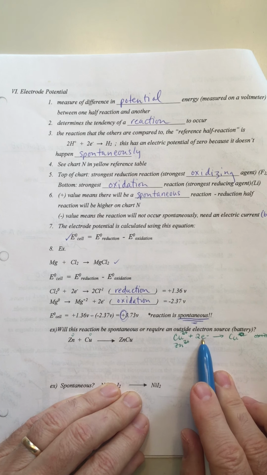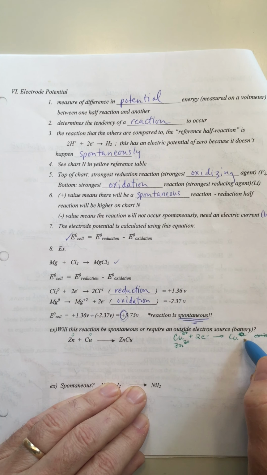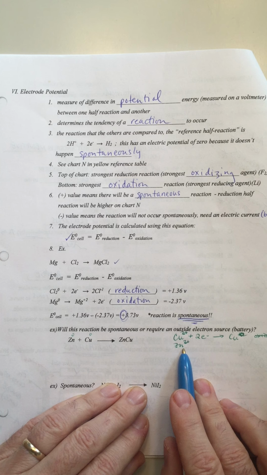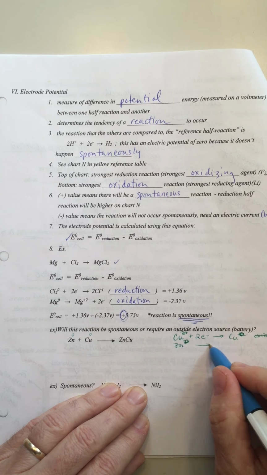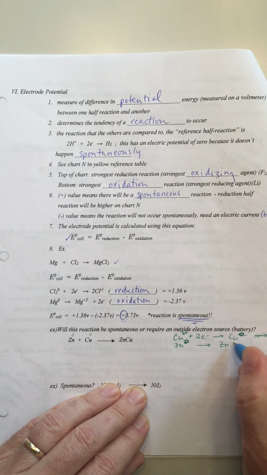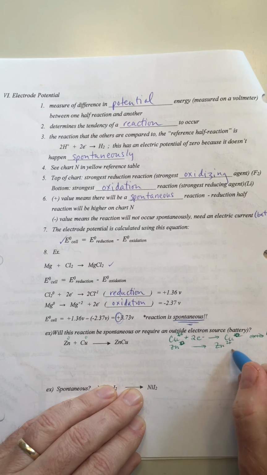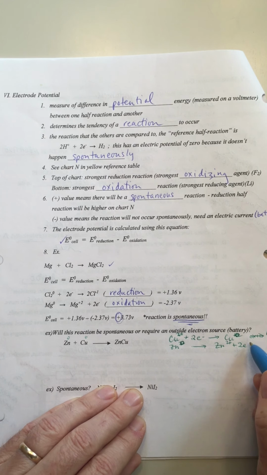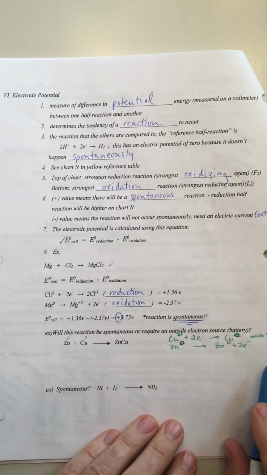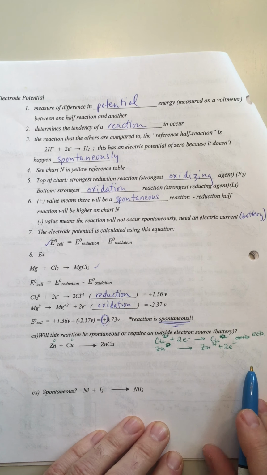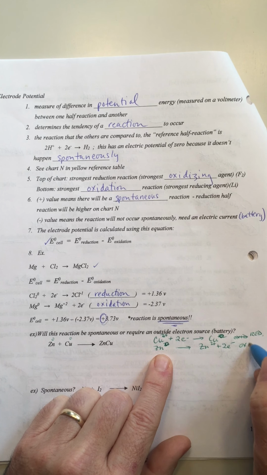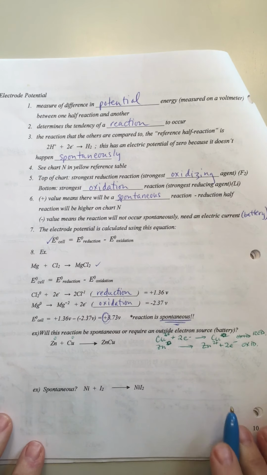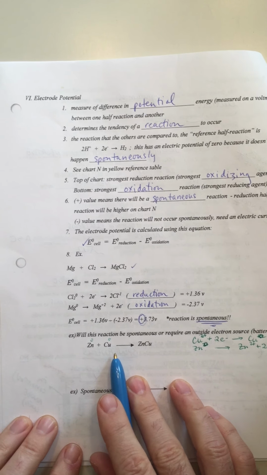These ions will gain the electrons to form the solid metal. And the zinc here is going to be solid. It's going to lose electrons to form zinc 2+, and it's going to lose 2 electrons. All right, sorry for messing that up a little bit. So zinc is more likely to get oxidized, and copper gets reduced. All right, so what does that mean in terms of this goes?